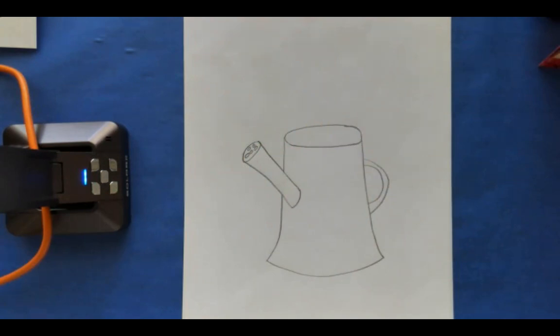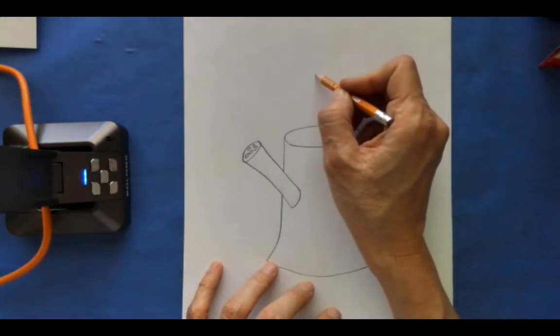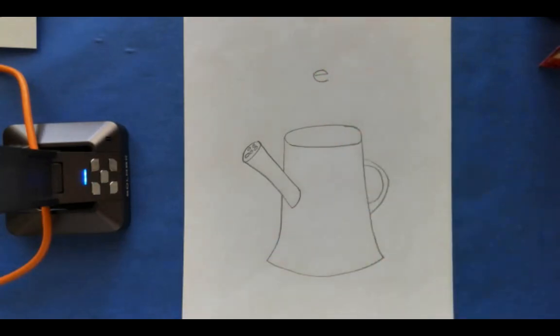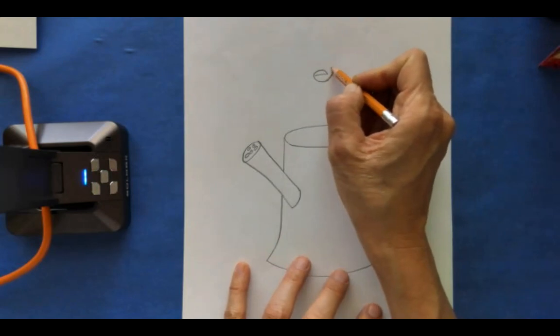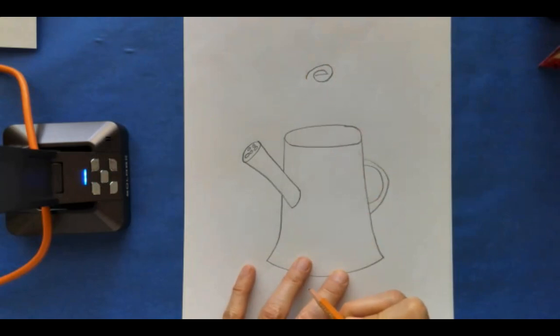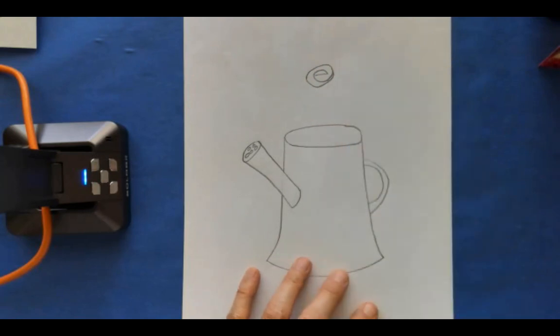Now it's time to make some flowers. I think it'd be nice to start with a rose today. So I'm going to put this one right in the middle, and I'm going to start with the letter E. Actually, that's a backwards E, but that's okay. You can make a regular E, it doesn't matter. My camera flips things on me. Now I'm going to circle around that E, and then keep circling all the way around and bring it up till it touches.